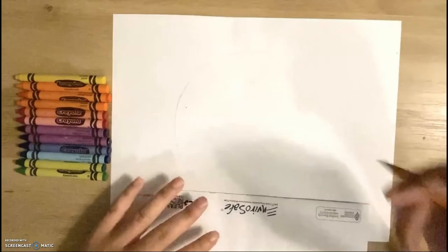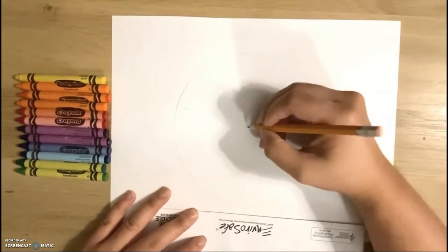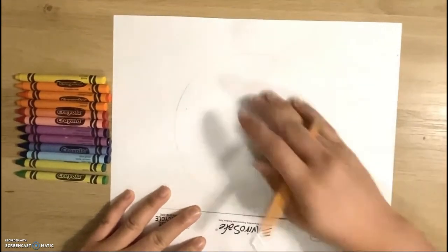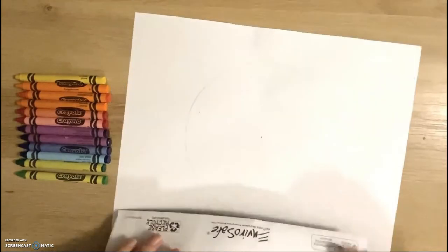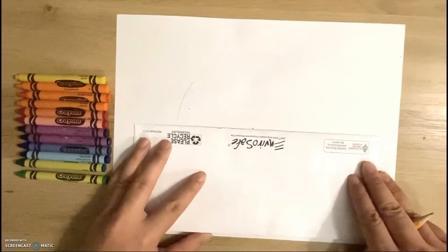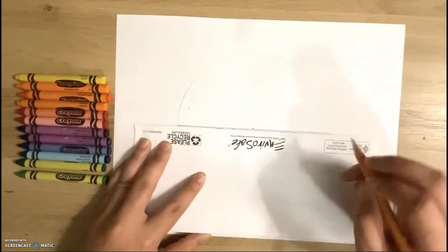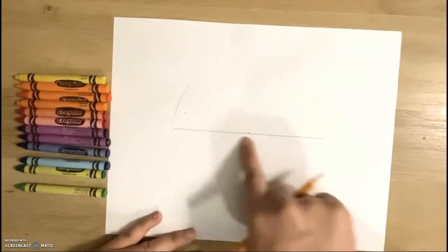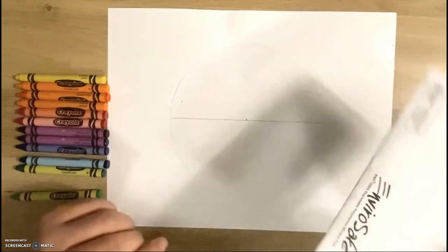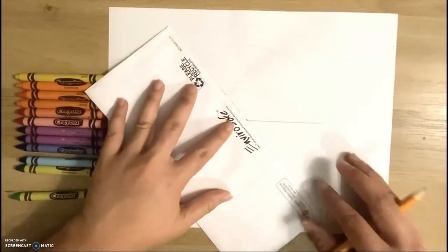Now after I'm done with that, I'm going to put a dot in the middle of my circle. So I'm going to find the middle. I messed up here, and I'm going to put it over just a little bit. Once you have the middle dot of your circle, you're going to line up your straight edge along it and create a horizontal line going across your circle. Once I have that first line, I'm going to turn my straight edge around to make a diagonal line.